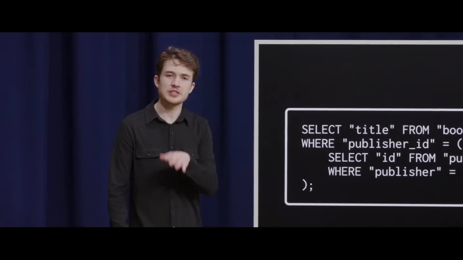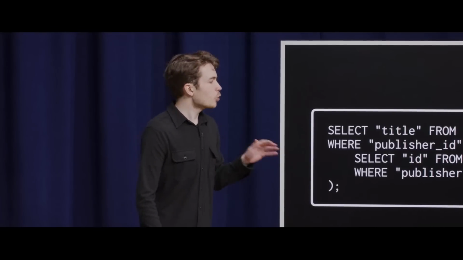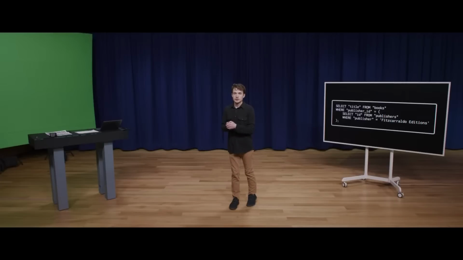So let me pause here before we do some practice in our SQLite terminal. What questions do we have on these kinds of subqueries so far? Let's go to Luis. Hi, thank you. I was wondering what would happen with those records that don't match in the subquery.